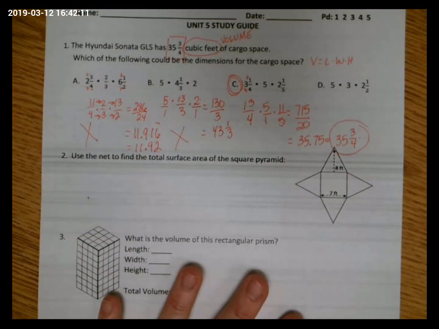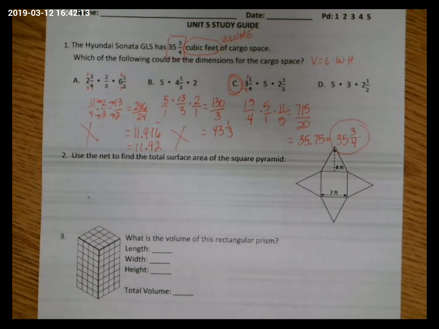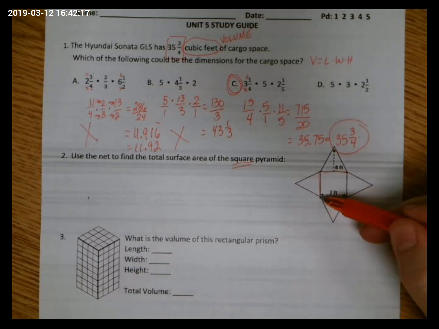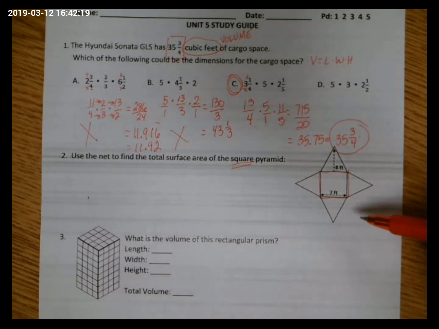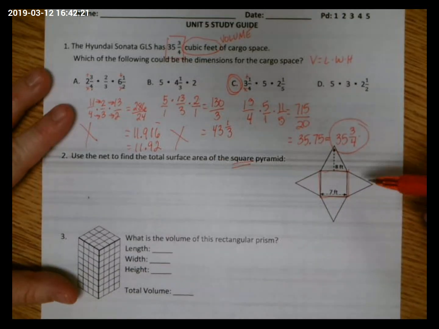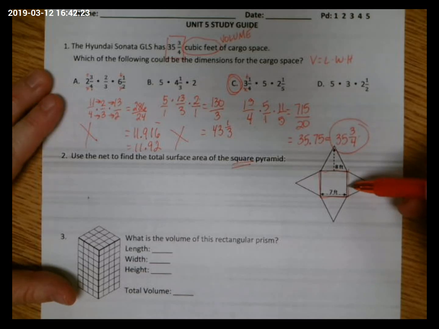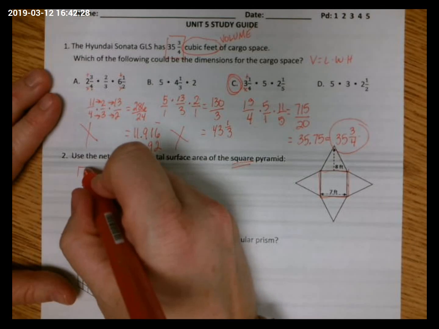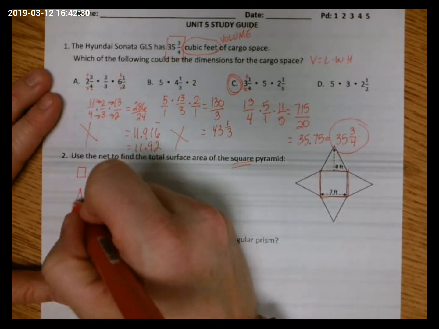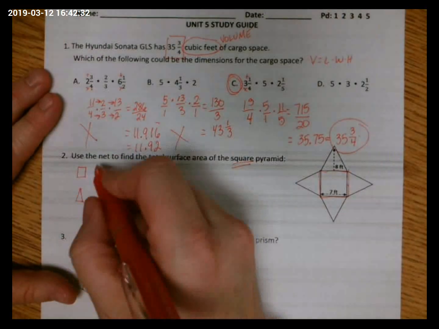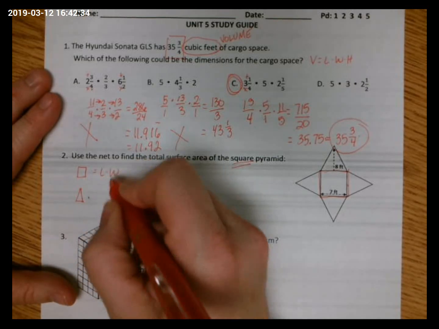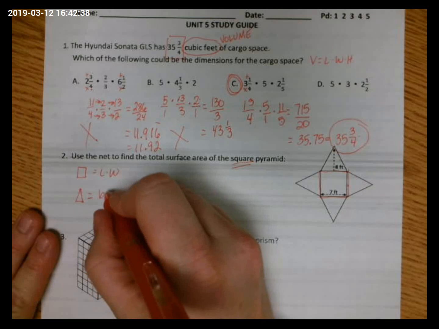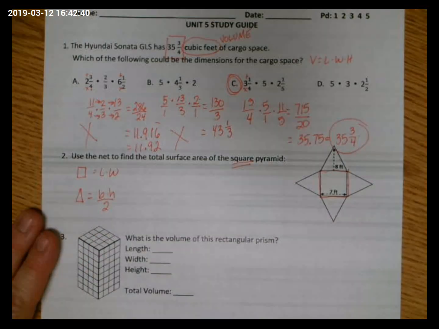Number 2, it says use the net to find the total surface area of the square pyramid. Hopefully you already saw that and knew it was a square pyramid because the base is a square. This net is made up of 2 shapes, our square, and then because it's a pyramid, we have our triangles here. So we have to remember how to find the area for each. To find the area for a square, we're doing length times width. To find the area for a triangle, we are doing base times height divided by 2.